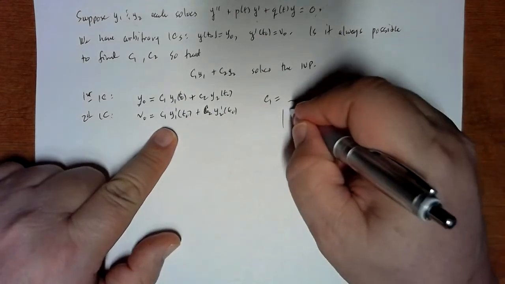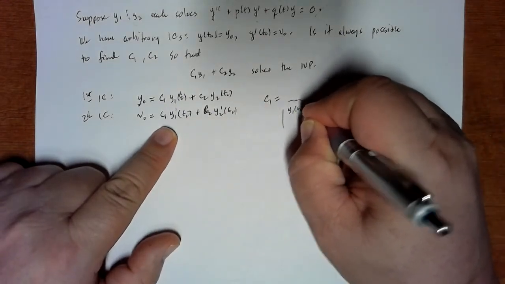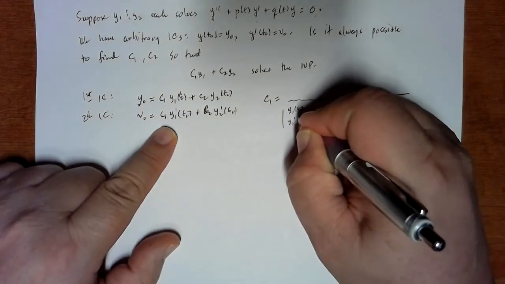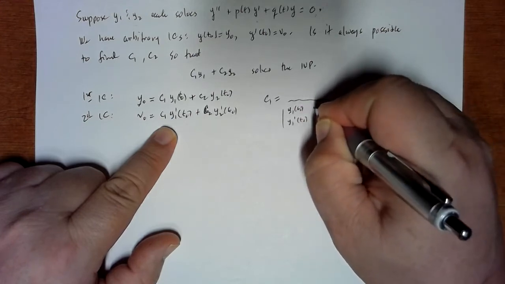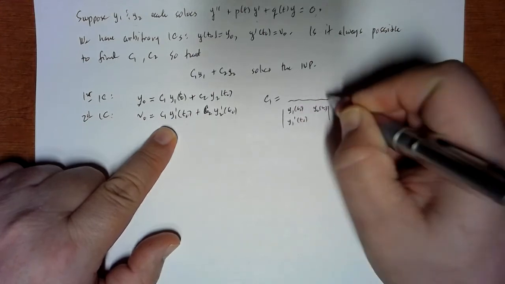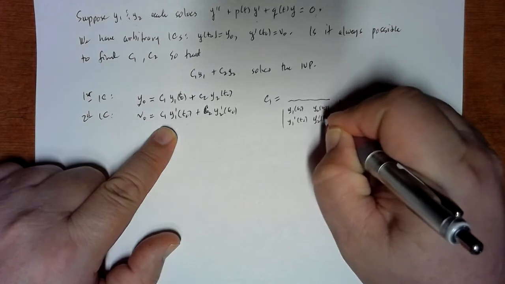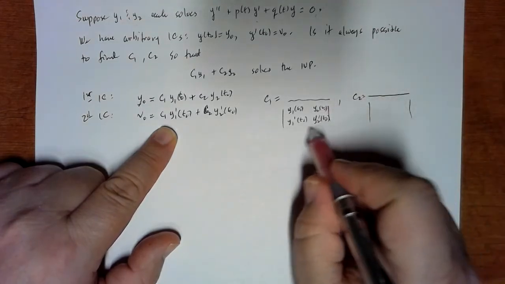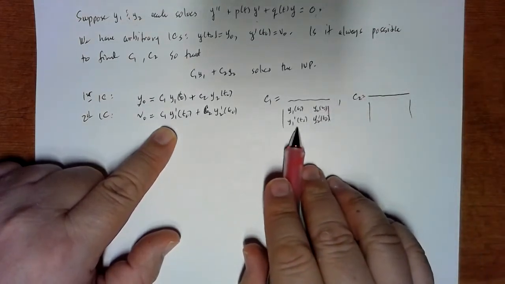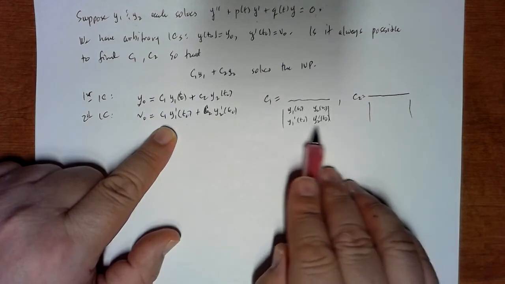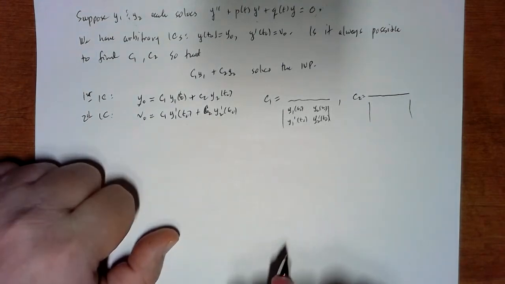So what is the denominator? It's the determinant of y1 of t0, y1 prime of t0, y2 of t0, y2 prime of t0. So this is the determinant of y1 and y2 with y1 prime and y2 prime, right?